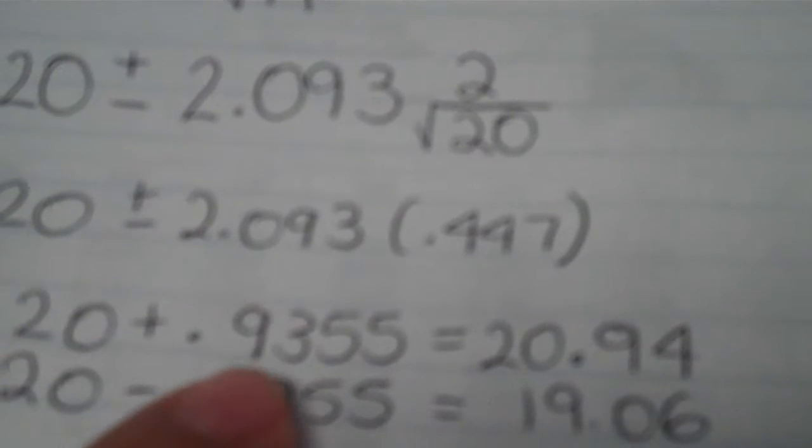So now it's 20 plus 0.9355 equals 20.94, and 20 minus 0.9355 equals 19.06, and that's your result. So let's look at what other questions they ask.